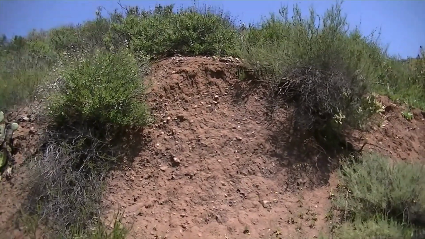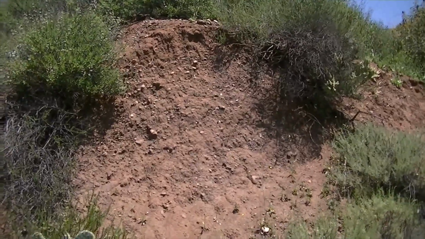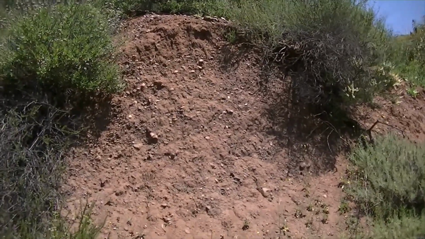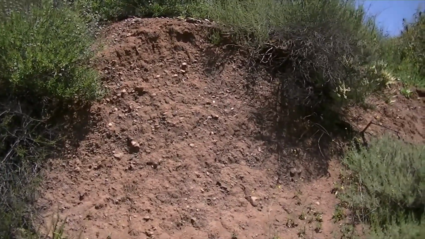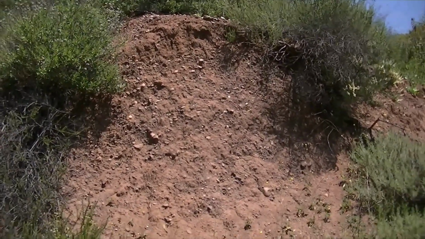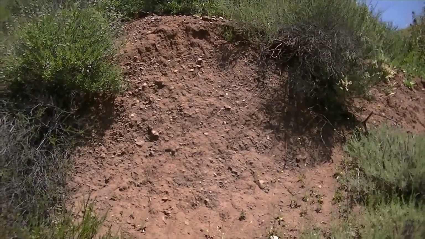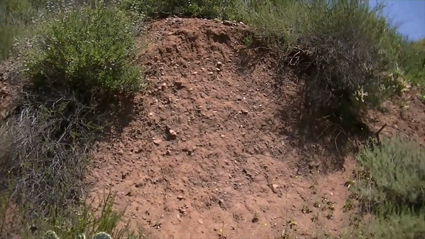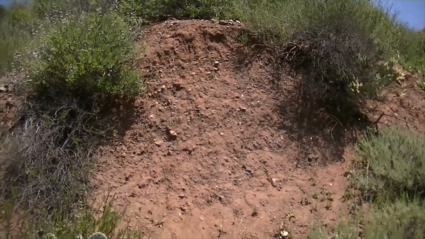Now notice that the particles that make up the side of this hill here are pretty rounded. These are clasts of granites and shells and different types of rock. This is really good evidence of pretty good weathering and transportation since everything's rounded.